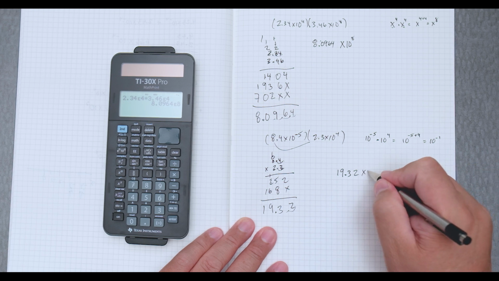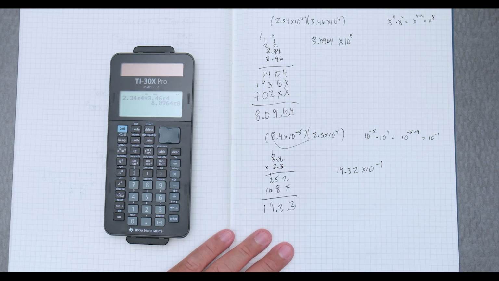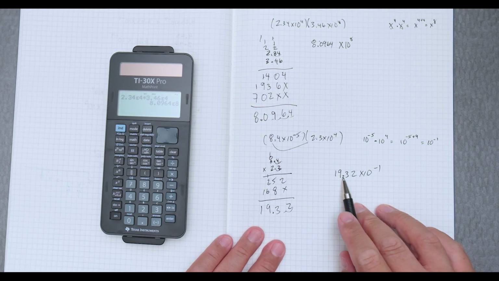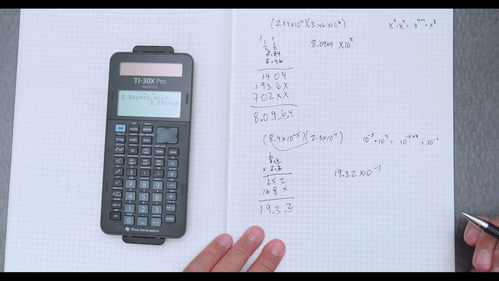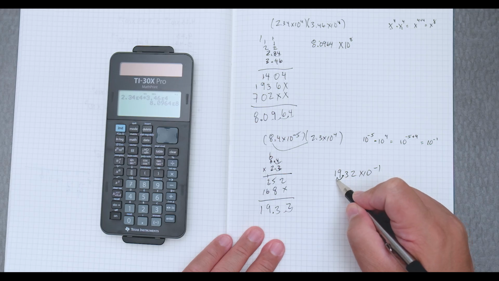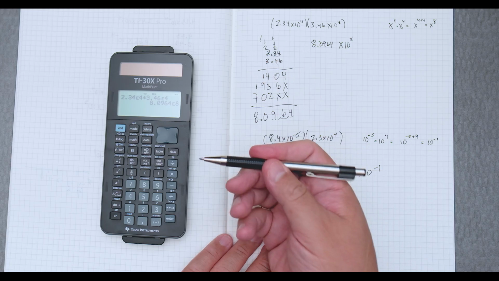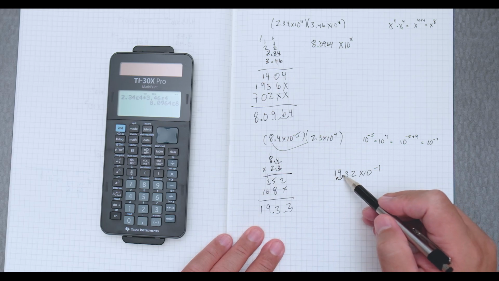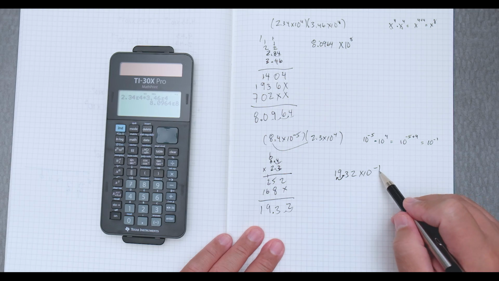So this is 19.32 times 10 to the what? Negative 1. But we need to move this decimal over to rewrite it in the ones place. So what do we do? So we're going to move this decimal to the left. We're making this number smaller. When we make this number smaller, we're going to have to make this number bigger.